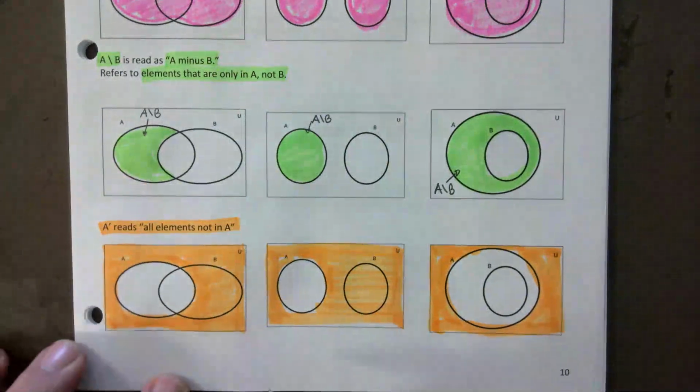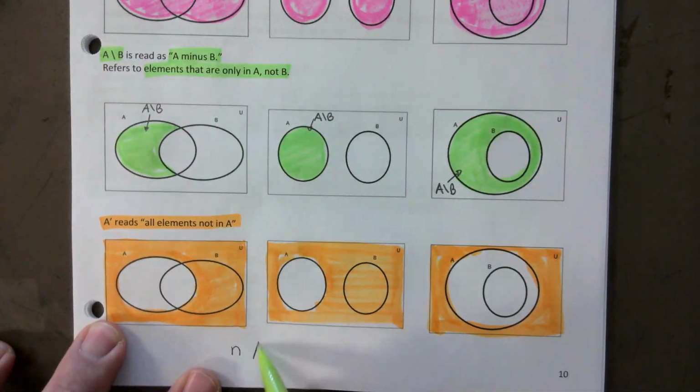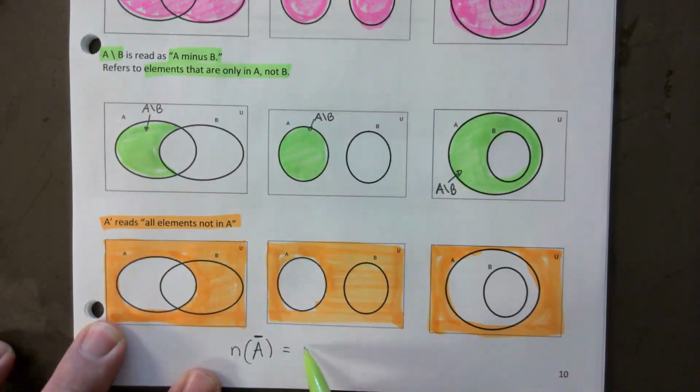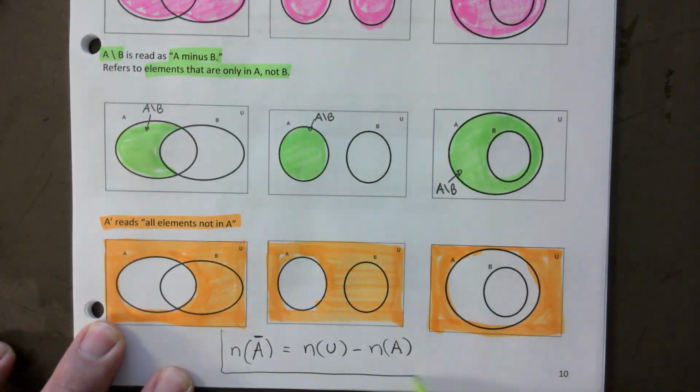Just a reminder, if you're ever asked to find n of not A, it's basically just take your universal and subtract the number of elements that are in it. Just a reminder.